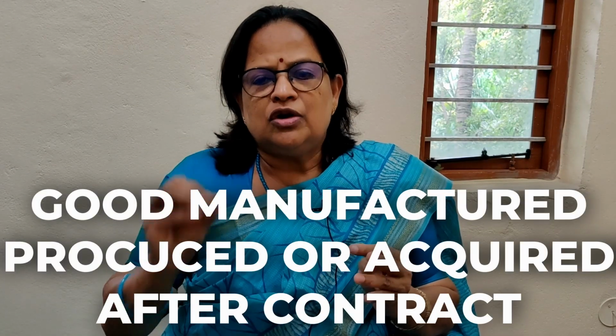As per Section 2, Subsection 6 of the Sale of Goods Act, goods to be manufactured, produced or acquired by the seller after making the contract are called future goods. An example is a future crop of paddy, mangoes, vegetables, any agricultural produce based on cultivation. You have to remember that sale is not possible; only an agreement to sell is possible because it's based on a future event. That is why it's called future goods.